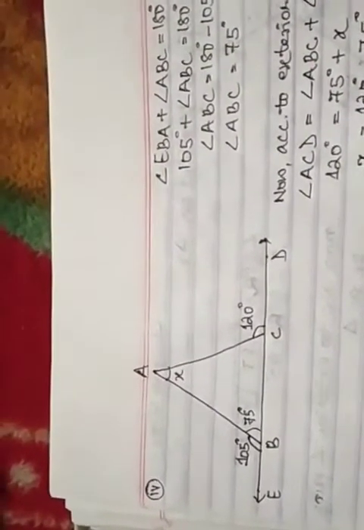Now again, as I've already told you, you can do the same thing here: use the linear pair, then go with the angle sum property. It might be lengthy as well, isn't it? But see, if you don't know the exterior angle property of a triangle, then you may proceed like that. But if you know it, then obviously the exterior angle is a bit easy, and you'll get your answer quicker, isn't it? It will be time saving as well.